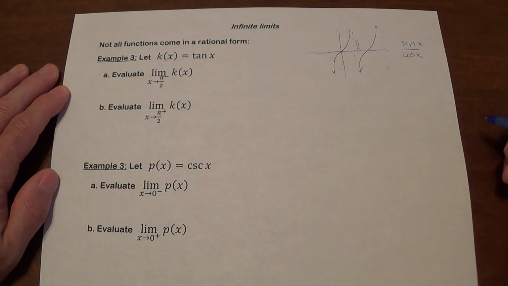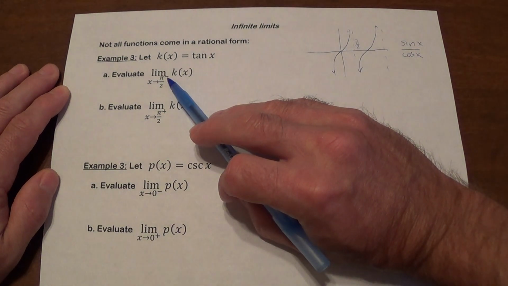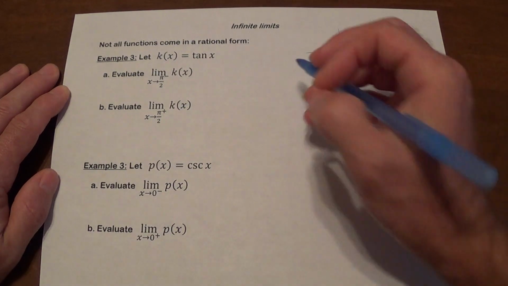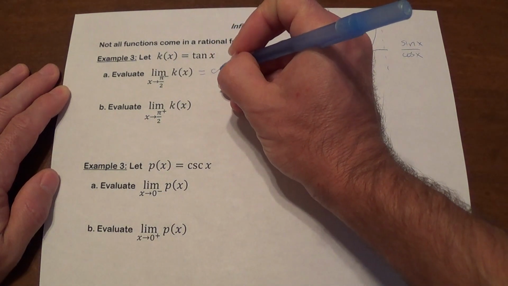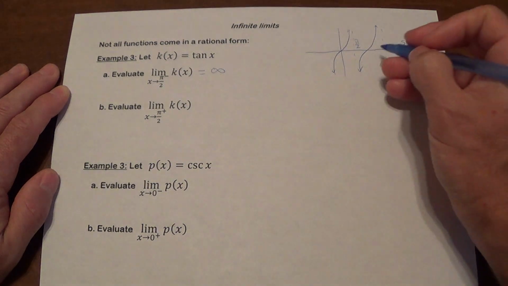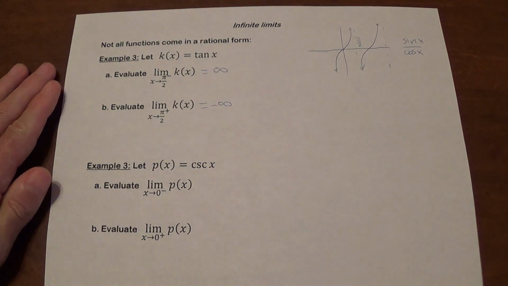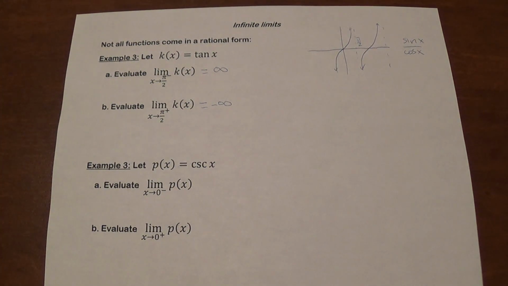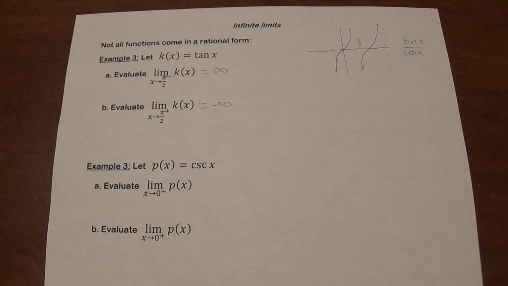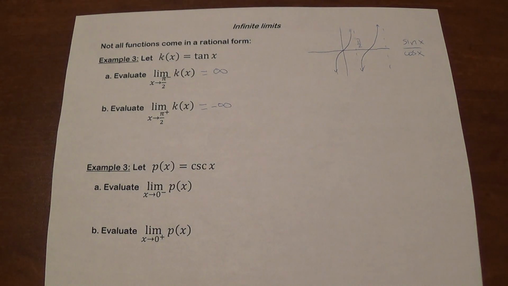So what we can see here is, this is the left side of pi over 2. On the left side of pi over 2, it's going to go to infinity. And on the right side, it's going to go down to negative infinity. Now, you can do this without graphing that, so you can do it numerically. You just need to pick some numbers close to pi over 2 from the left side and right side, and you just want to see what sign you're getting, but it's a little challenging to do this without a calculator here. Okay, but it could be done.